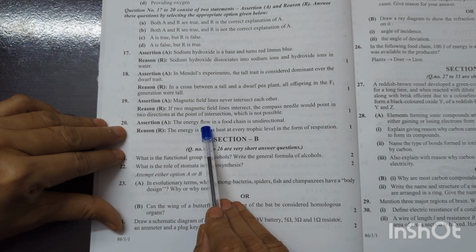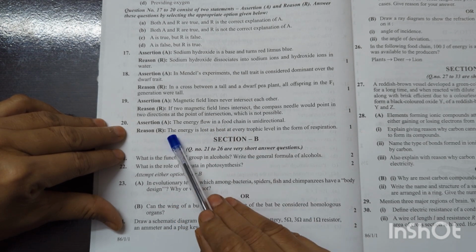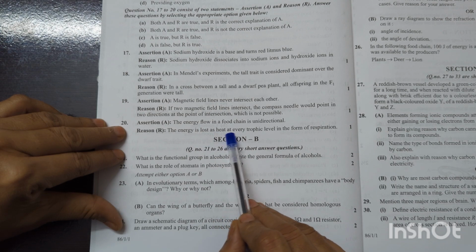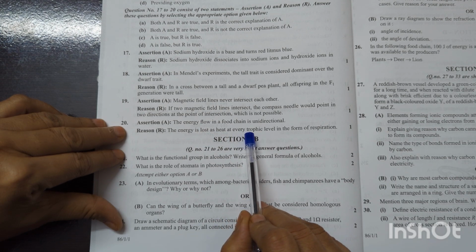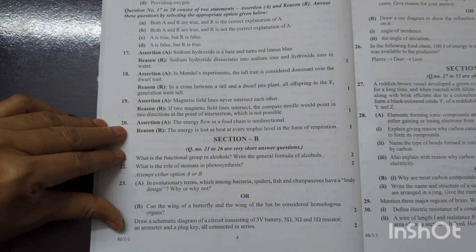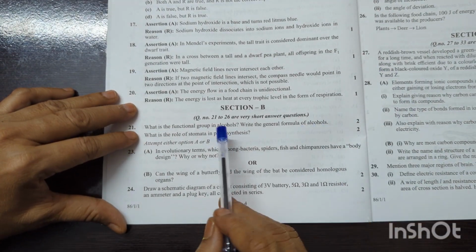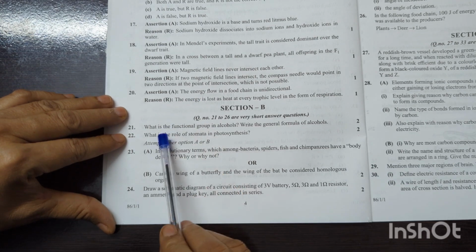20th question: energy flow in a food chain is unidirectional. Yes, energy is lost as heat at every trophic level in the form of respiration. I'm not sure about the respiration or that 10% law. Just check the answer with your biology teacher, please.